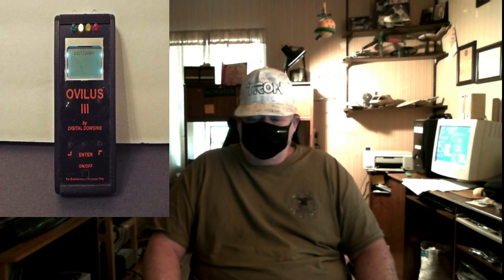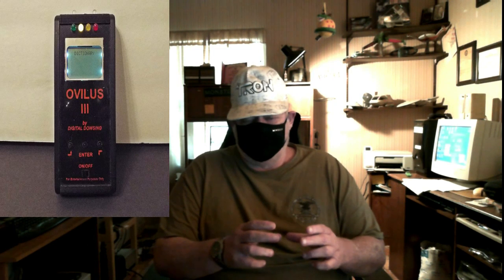Okay, the Ovilus, that device. We don't have much credibility here on the Ovilus. What that device does is really very simple. It has a database and a memory chip, SD card, whatever, or onboard memory, with a dictionary of words.